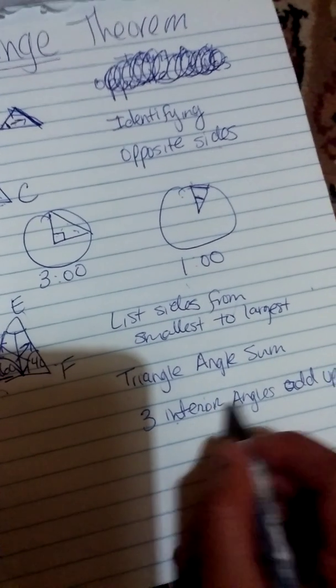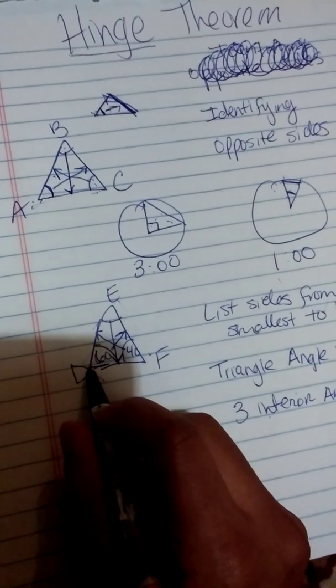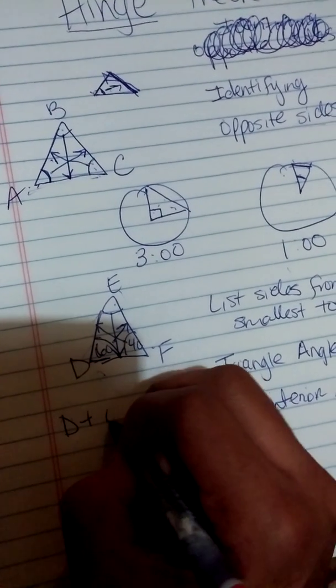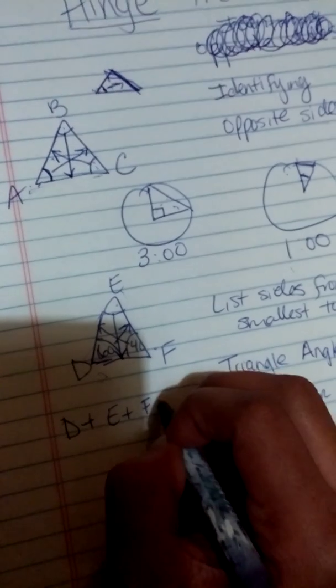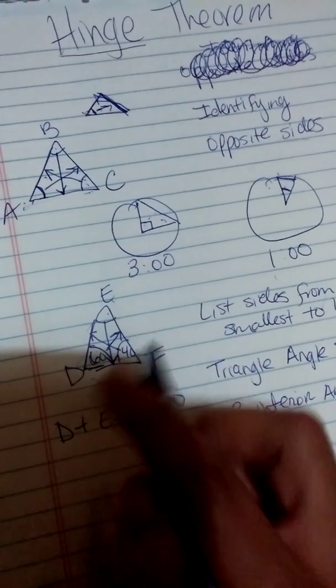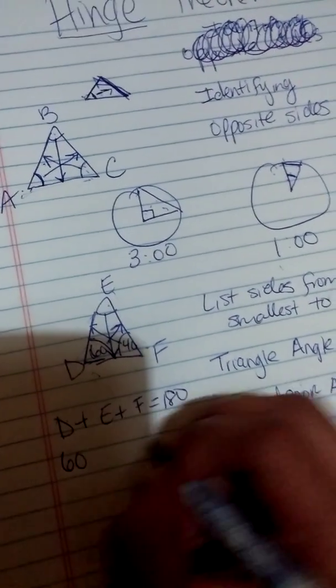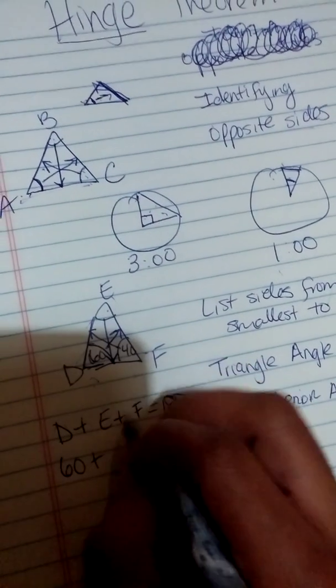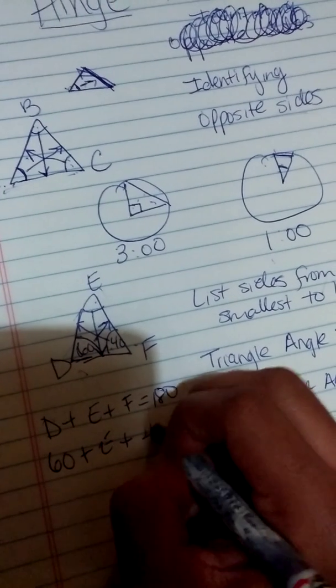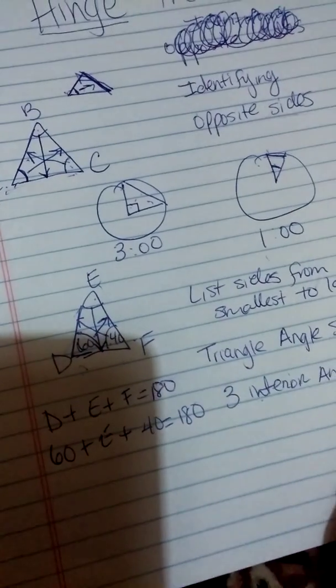Okay, so the three interior angles, so that would be angle D, angle E, and angle F, they add up to 180. All right, I know what D is, that's 60, so I'm going to plug in 60 there. I do not know what E is, that's what I'm actually trying to solve for, and F is 40. And they add up to 180.